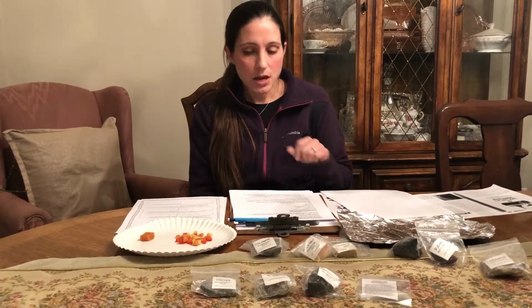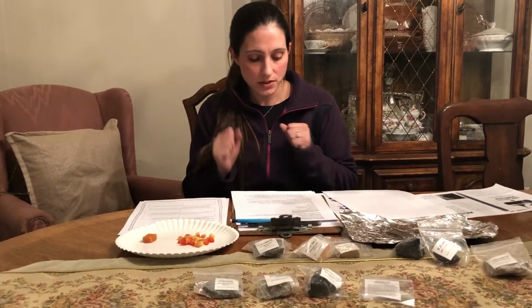So for the procedures, we're going to tell the kids before we start that we're not going to eat the candy today. I'll probably have enough left over that you can give them one at the end. But just say, this is a science experiment, so we're not going to eat it, and because our hands are not clean and we're going to be touching it, we're all going to be in it.